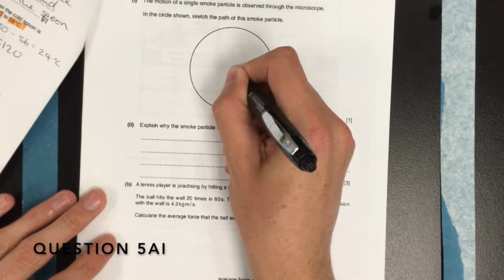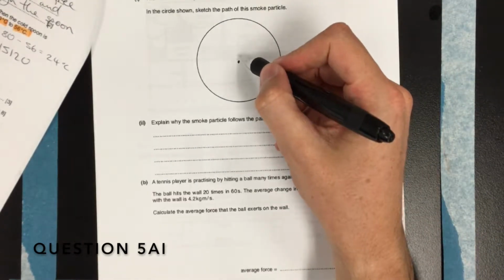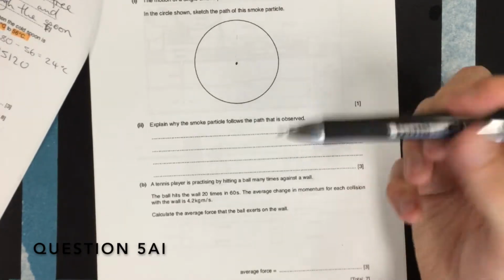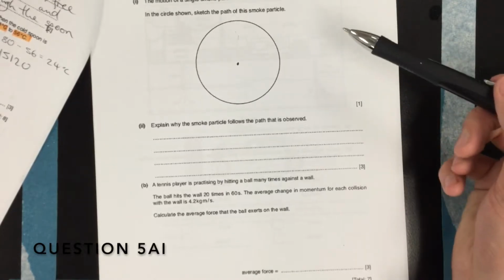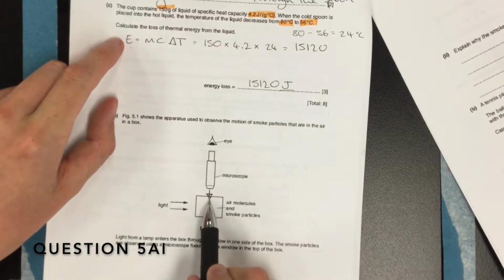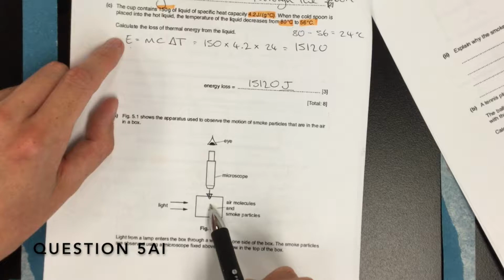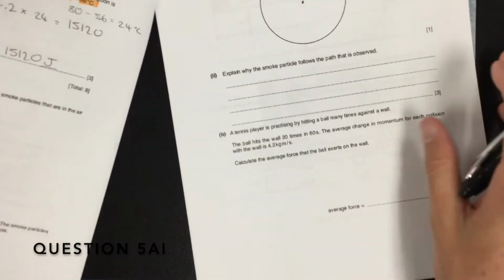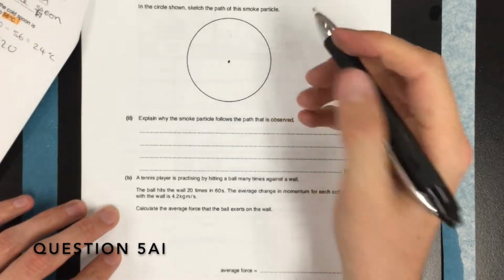So I'm going to draw my particle there. And then a few of you drew it moving upwards like that. And I can see why you did that, because you've said that hot gases rise, which is true. But remember, we're looking from the top. That means we're already above it. If it was rising, we'd see it coming straight towards us. So that's clearly not the case, because we can't draw something coming towards us. They wouldn't ask us to try and do something like that. What we are being asked to draw is how that particle moves side to side.